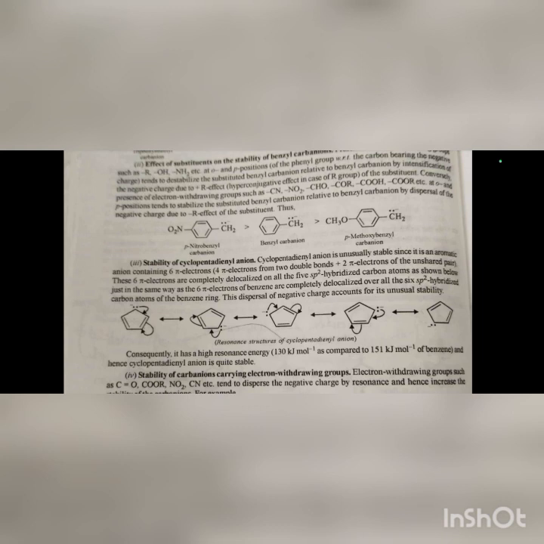This dispersal of negative charge accounts for the unusual stability. Consequently, it has a high resonance energy as compared to benzene, and hence cyclopentadienyl anion is quite stable.